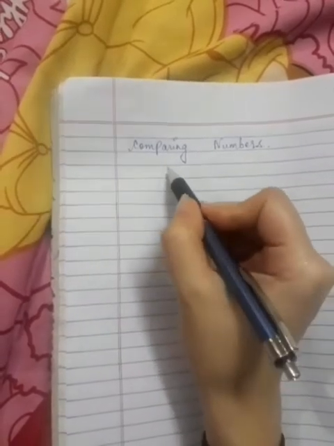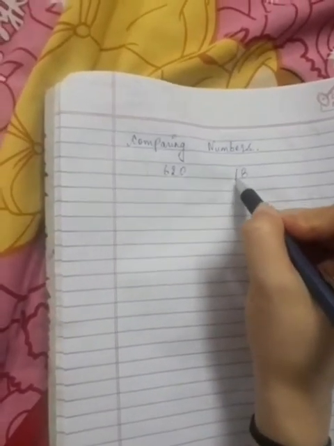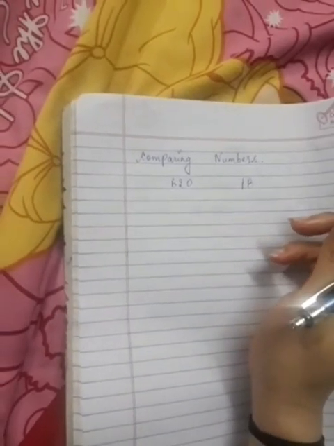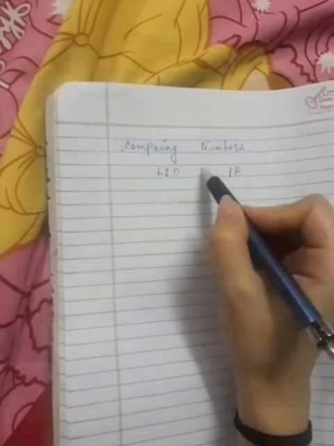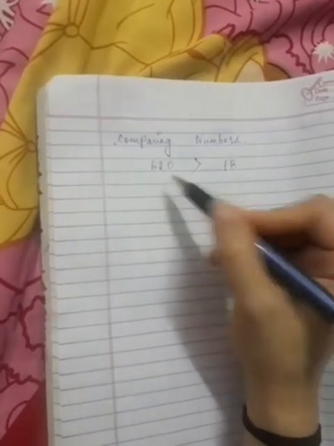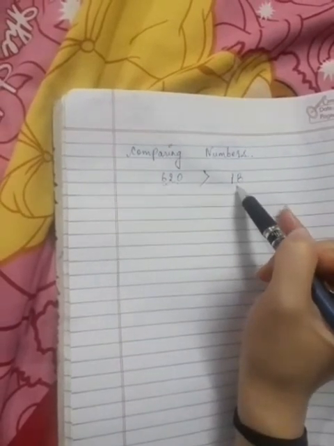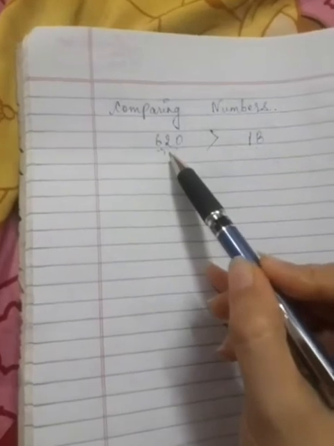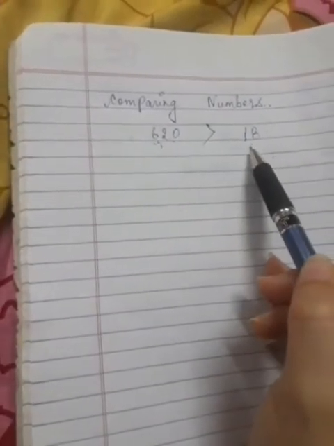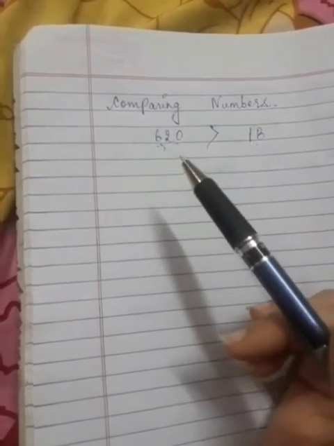Now let us move on to the next topic, that is comparing numbers. Let us take two numbers 620 and 18. Looking at the number of digits in the given numbers, you can easily say that 620 is the largest number. Why? Because it has 3 digits in it and 18 has 2 digits in it. So obviously a 3-digit number will be greater than a 2-digit number.